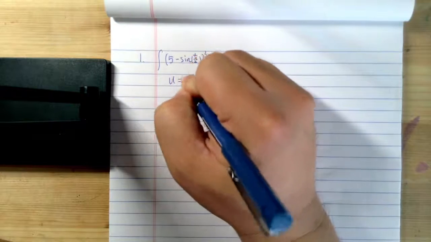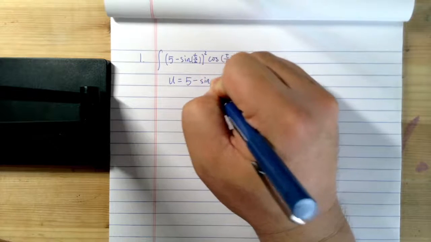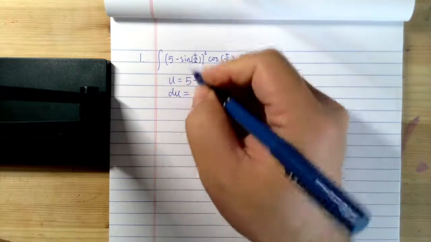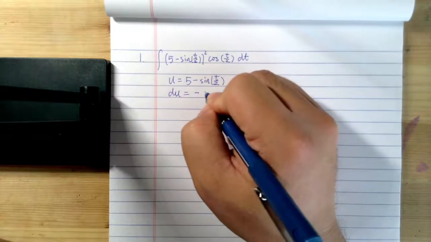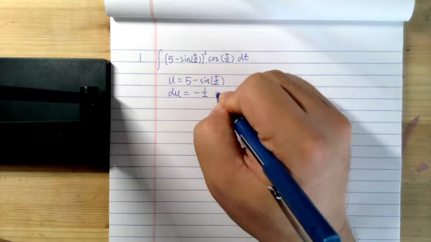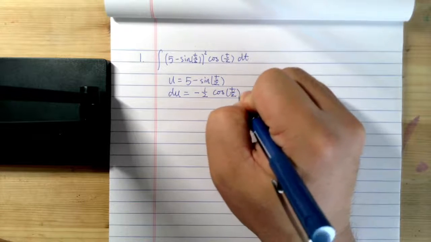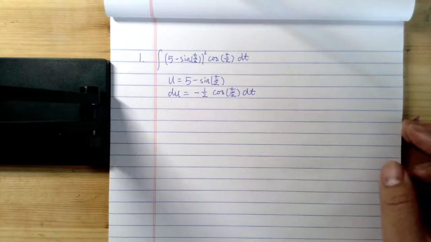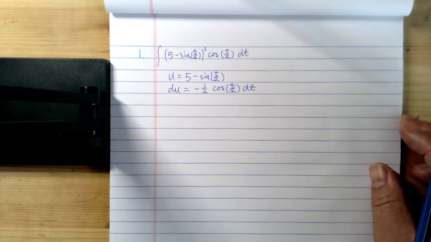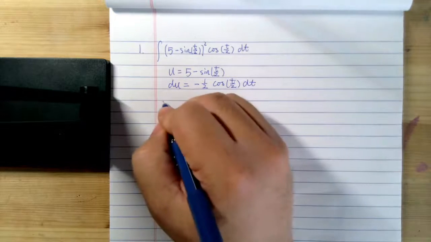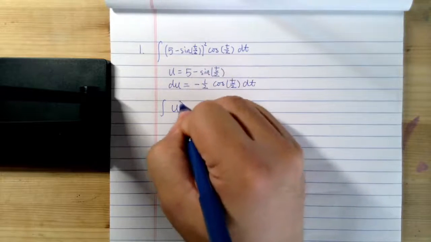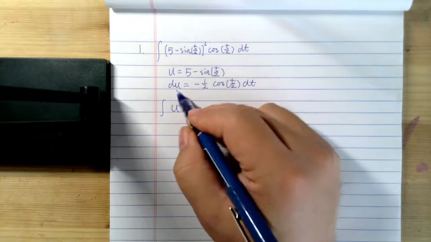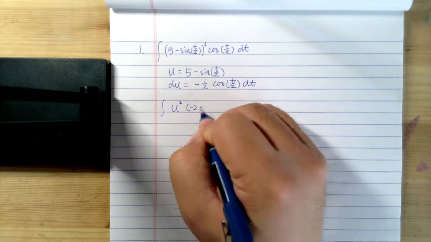So set u equals 5 minus sine of t over 2, right? And then du is going to be negative 1 over 2 cosine of t over 2 dt. And then after that we can substitute. So what we have here is going to be u squared, right? So cosine t over 2 dt is going to become negative 2 du.